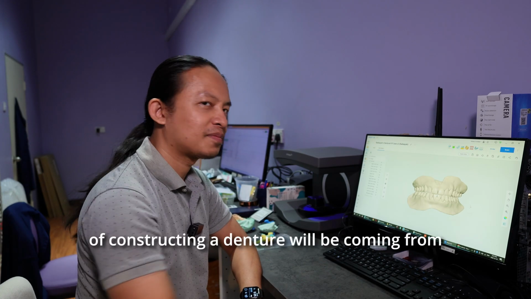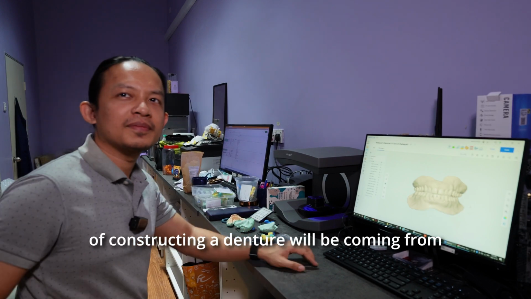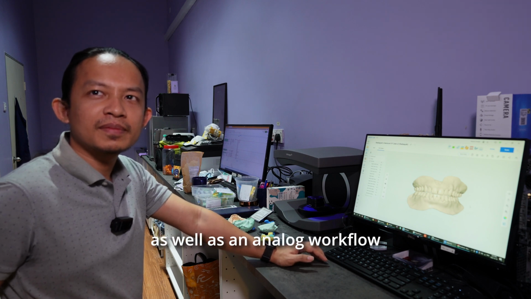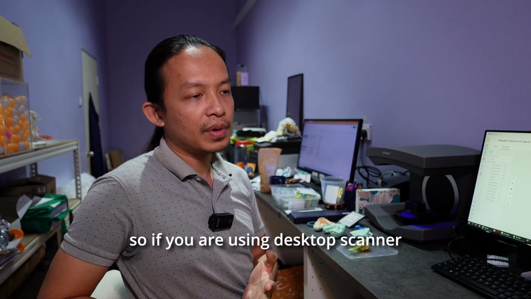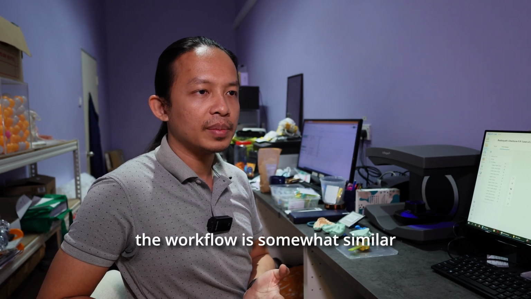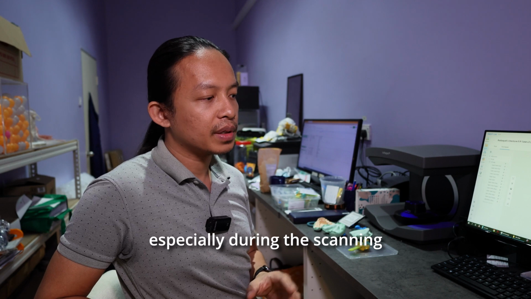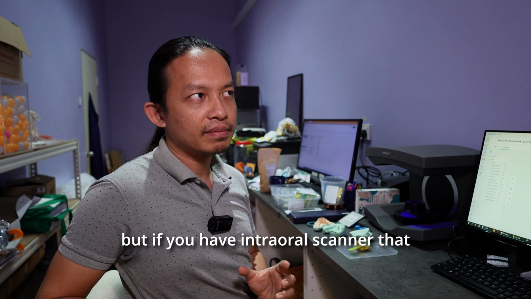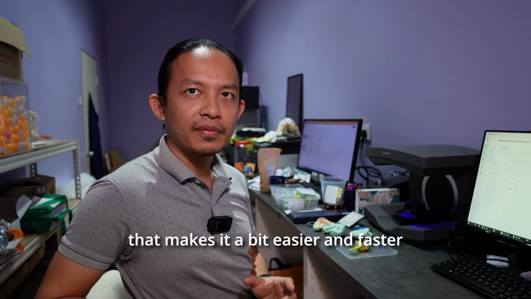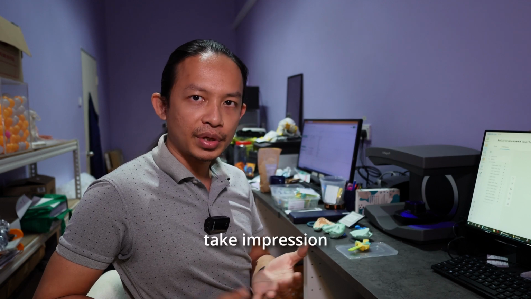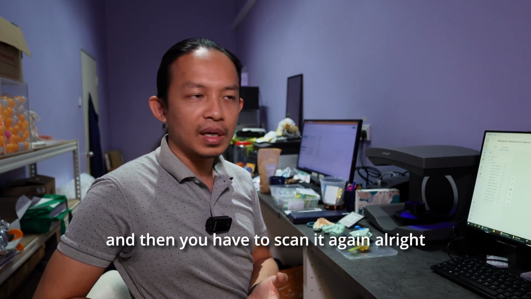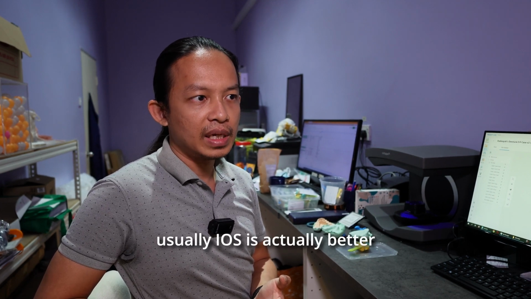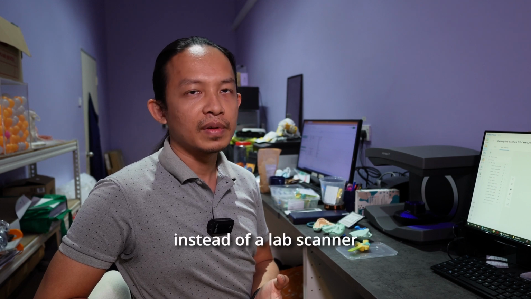The first step of constructing a denture will be taking the impression. So what is the difference between a digital workflow as well as an analog workflow? If you are using a desktop scanner, the workflow is somewhat similar to the conventional part, especially during the scanning and the impression taking. But if you have an intraoral scanner, that makes it a bit easier and faster because you don't need to take an impression, you don't need to pour the model, and then scan it again. All right. So for most clinics, usually an IOS is actually better instead of a lab scanner.